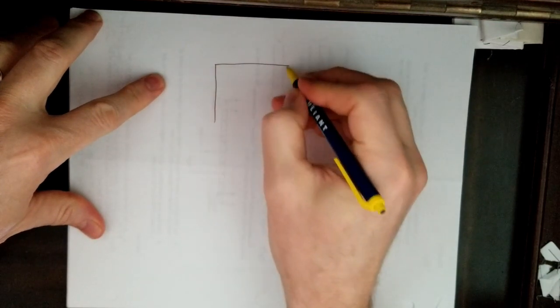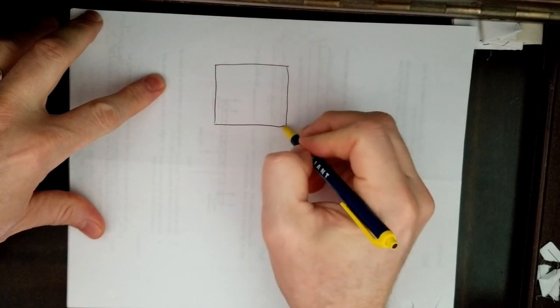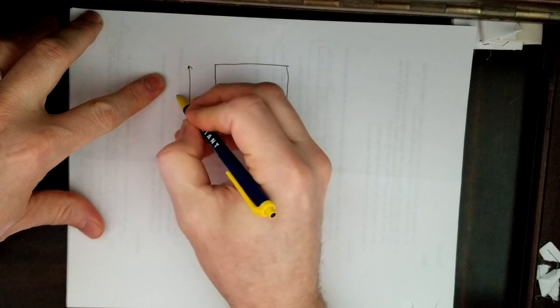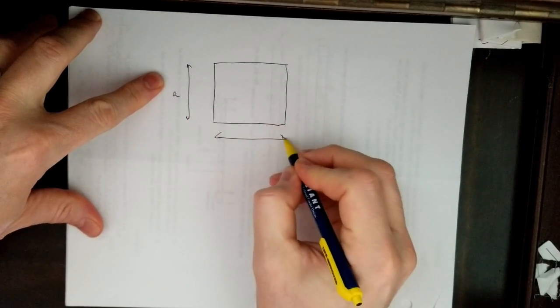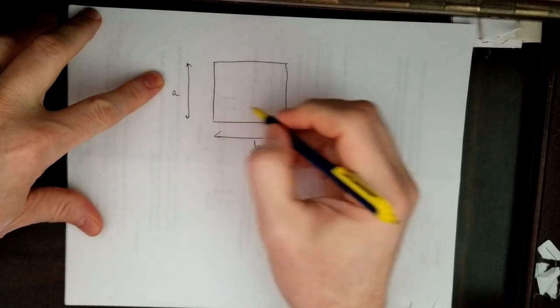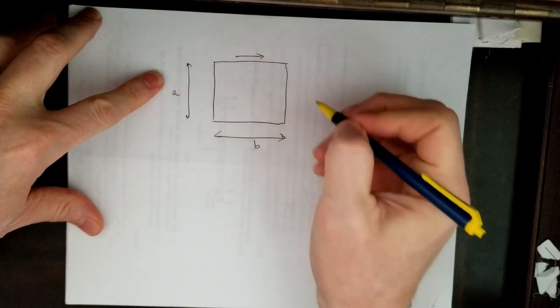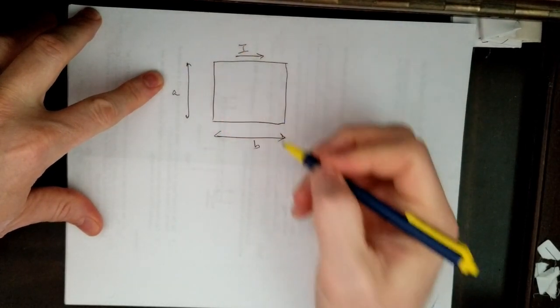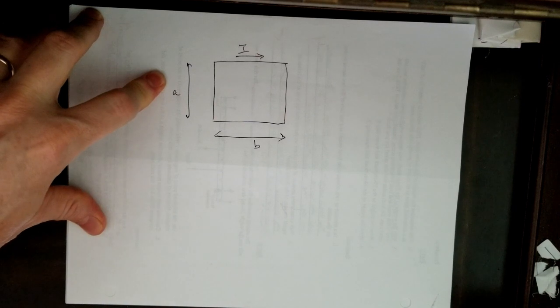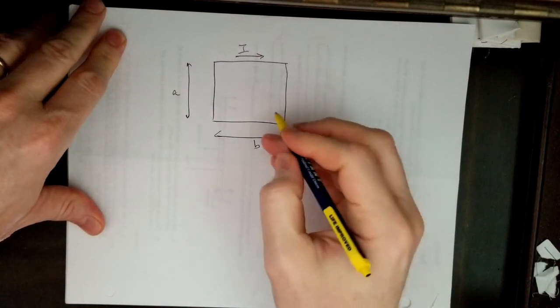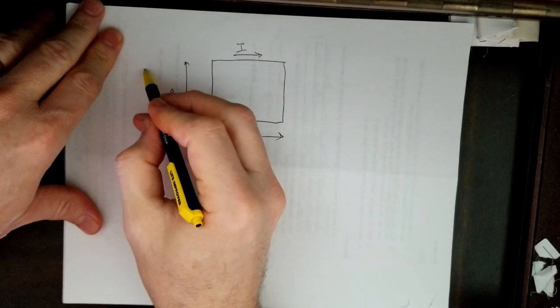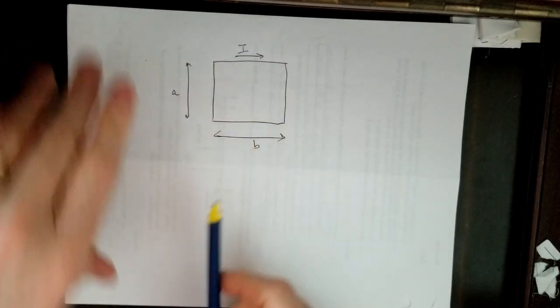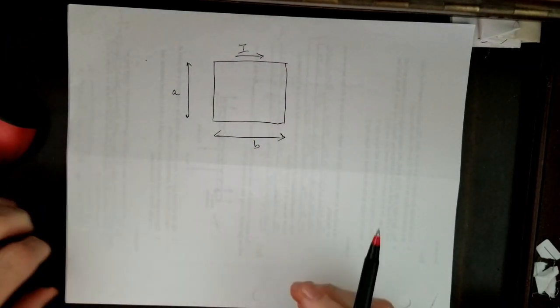Suppose we have a rectangle of wire here. We'll make this side length A, this side length B. And I have a current flowing through it clockwise. No particular reason. It's either clockwise or counterclockwise. And into this, I am going to put a magnetic field. So let's have the magnetic field going off to the right.